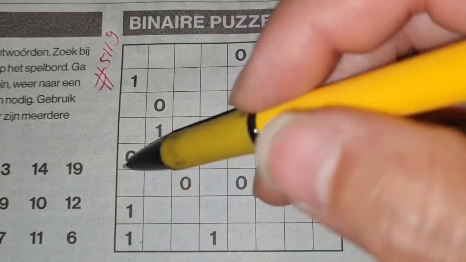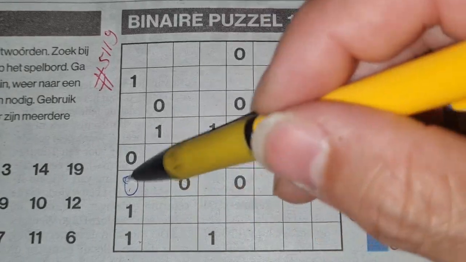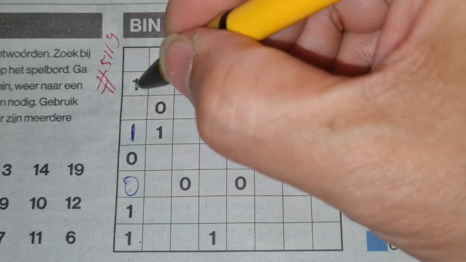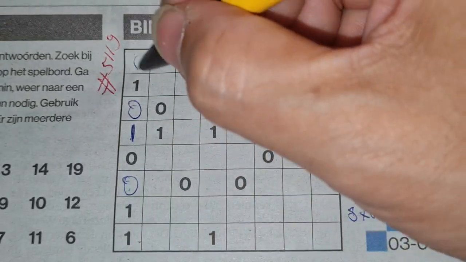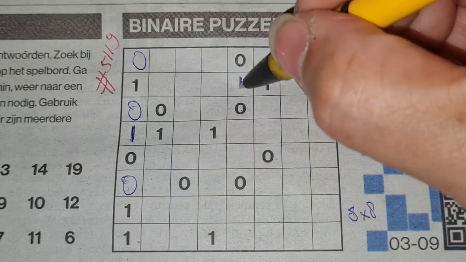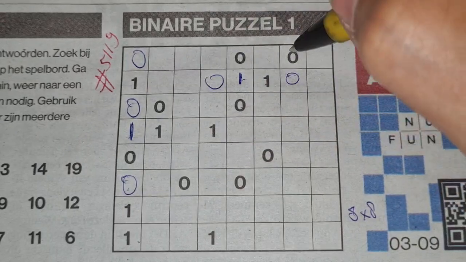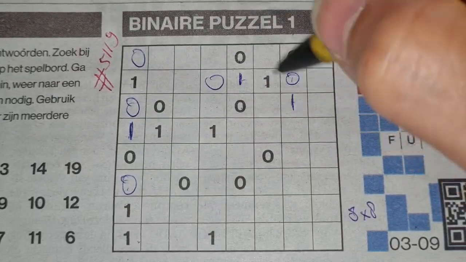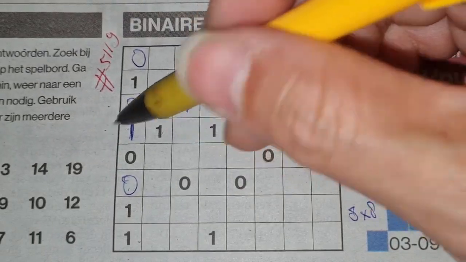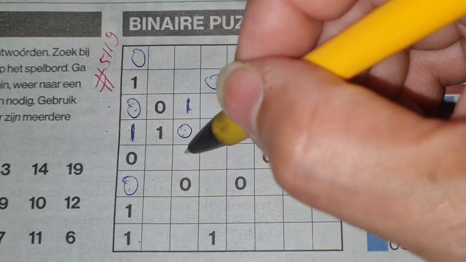Double 1, here no, there no. Double O, here 1, there 1. 4 1s we have here, so the rest are O's. Between two O's comes in 1. Double 1, here no, there no. Double O, here 1, there 1. Double O, here 1, there 1. Double 1, here no, there no. Between two O's comes in 1.